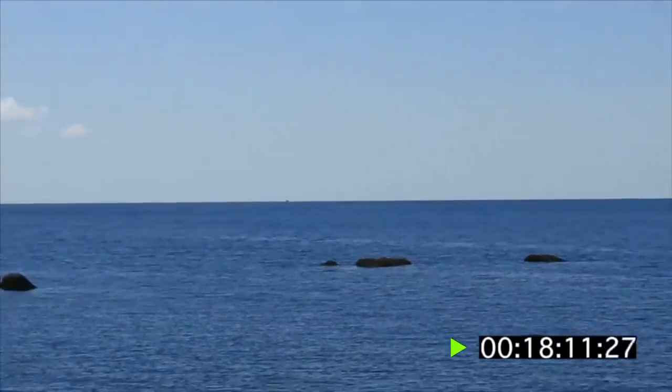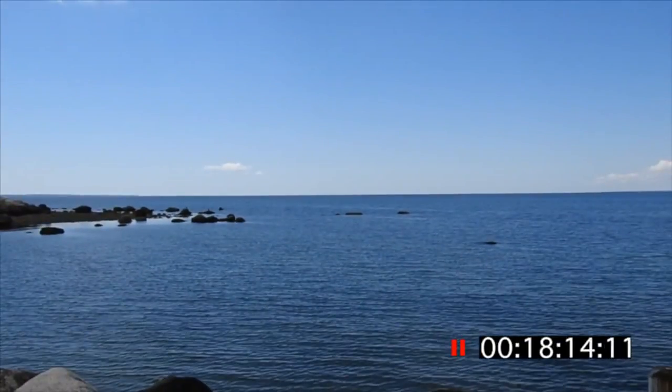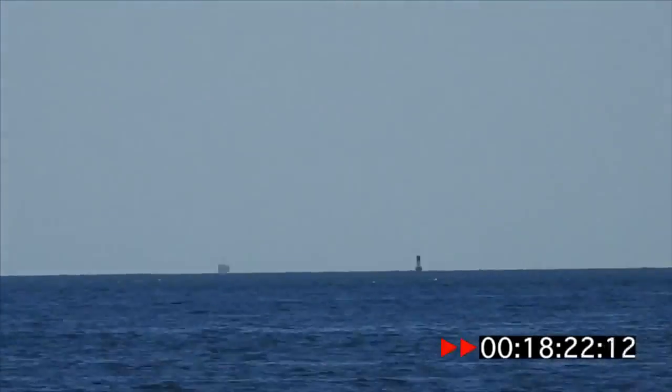Oh, and I'd almost forgotten. This started out as an empty horizon. Totally empty. There wasn't anything on it when we started, and that was 18 minutes ago.